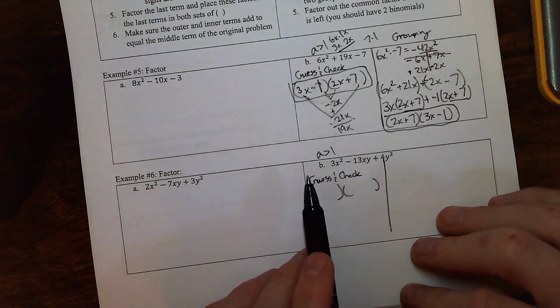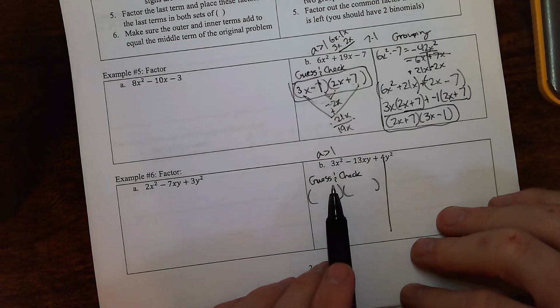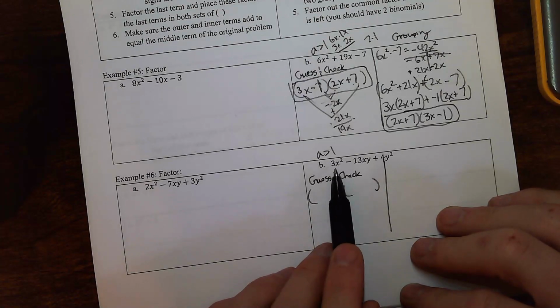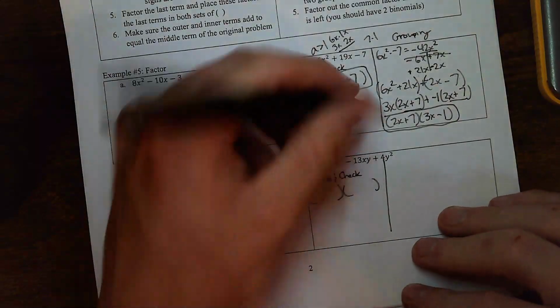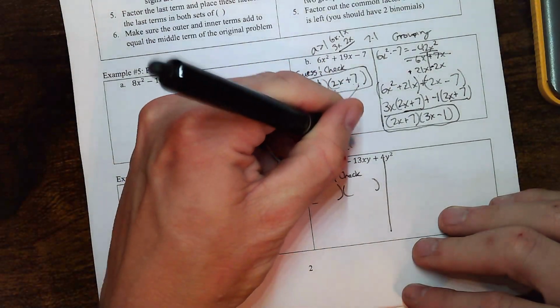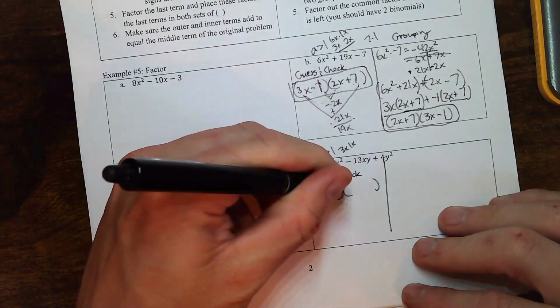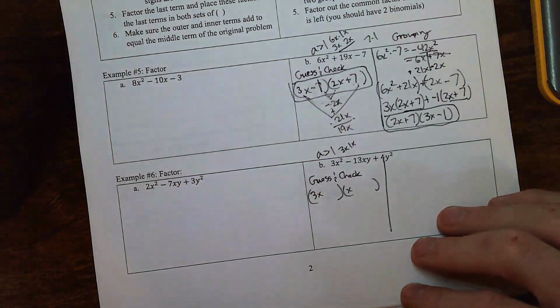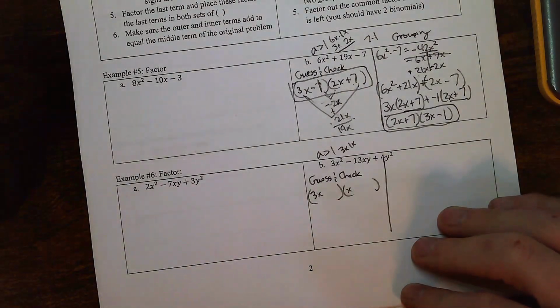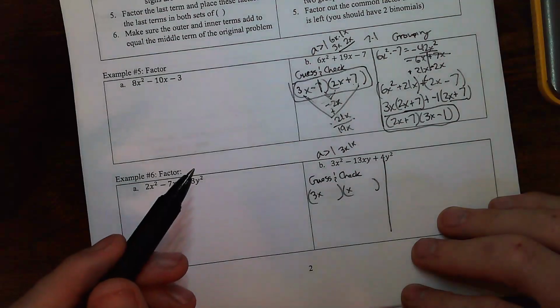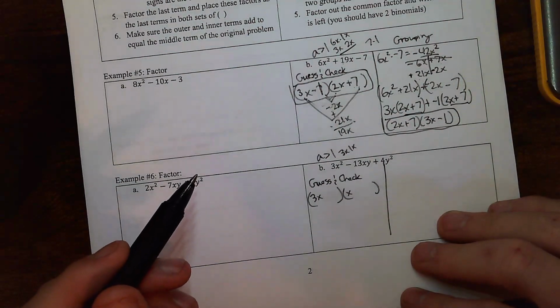Now, when I do guess and check, I write two sets of parentheses, factor the first term and place those terms in the parentheses. So 3x squared. I've got to ask myself, what times what gives me 3x squared? Well, what times what gives me 3? 3x and 1x. So 3x times 1x is 3x squared. And that's the only way I could get there. Now, I could put x first and 3x second. It doesn't matter.